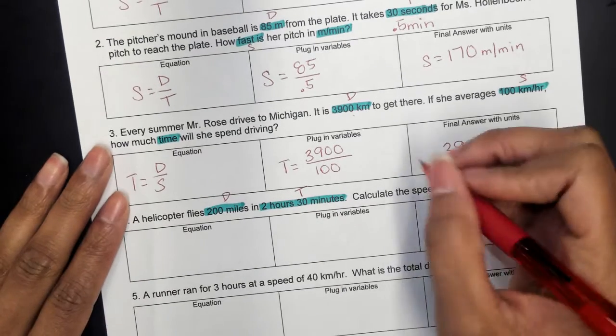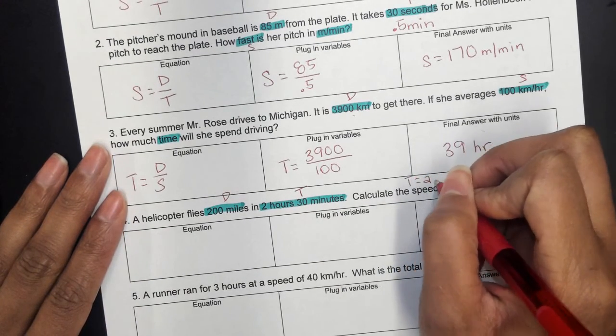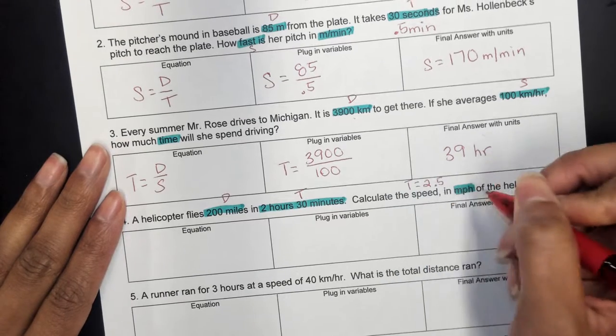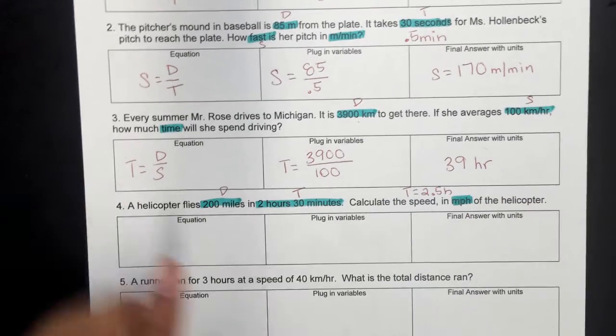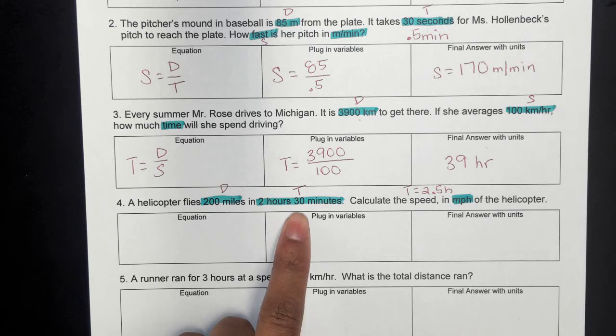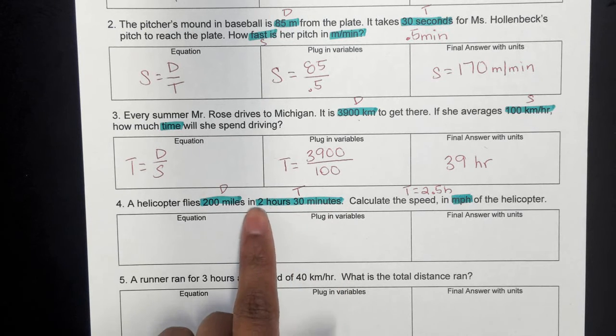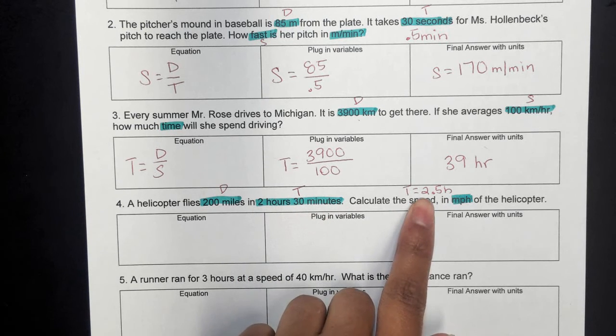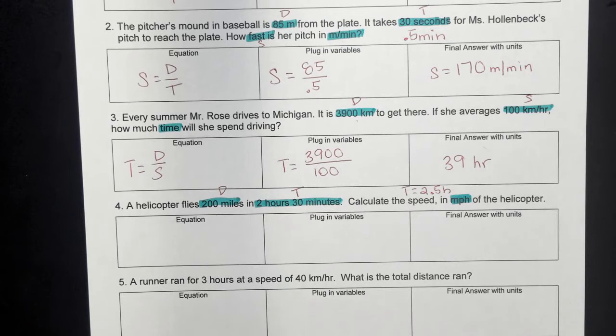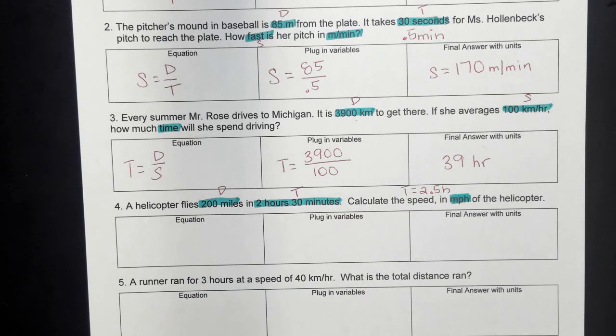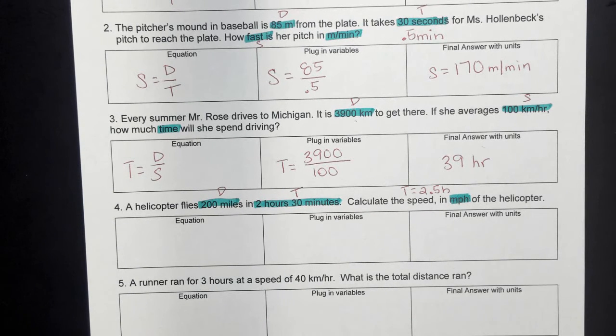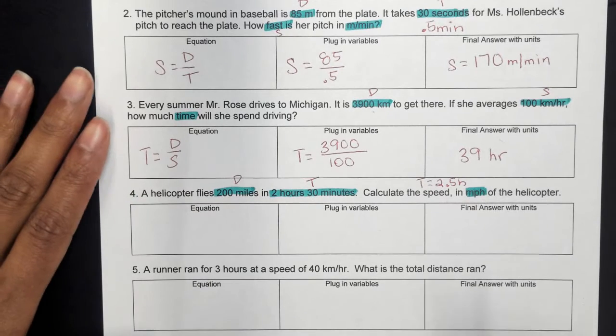So my time is going to be 2.5 hours. Not 2 hours and 30 minutes, because 30 minutes is half of an hour. 2 plus 0.5 is 2.5 hours. If it was 3 hours and 30 minutes, that would be 3.5. So what am I solving for?